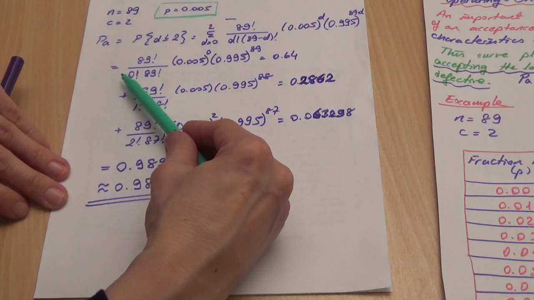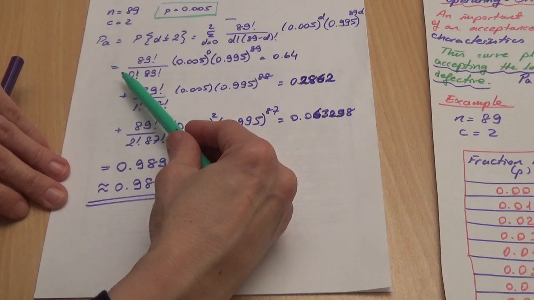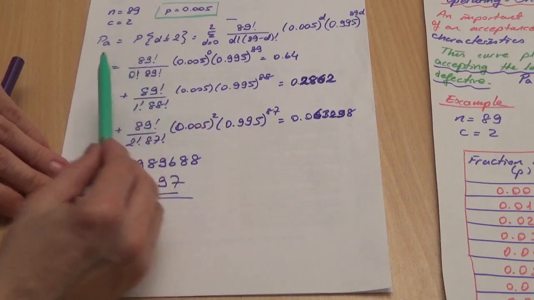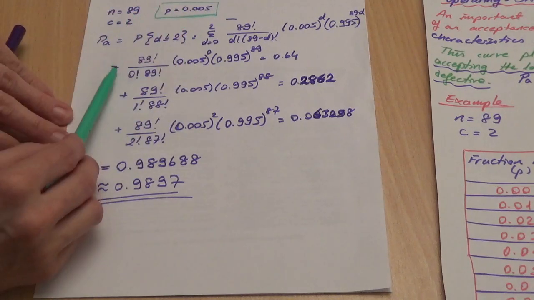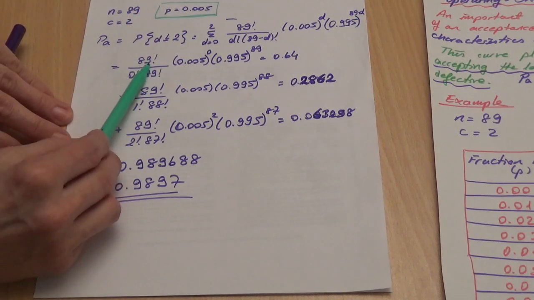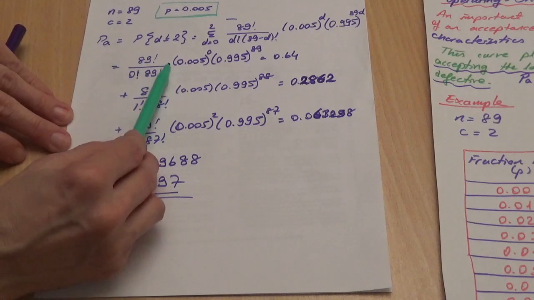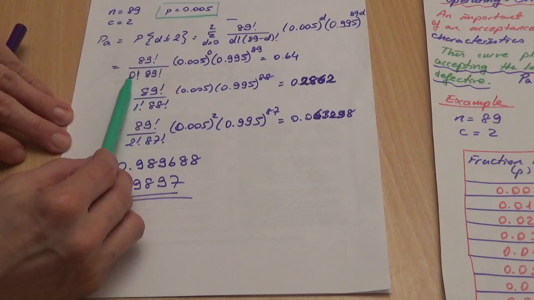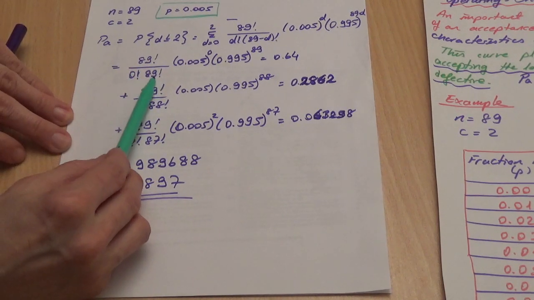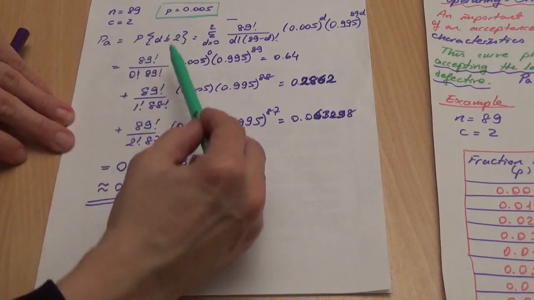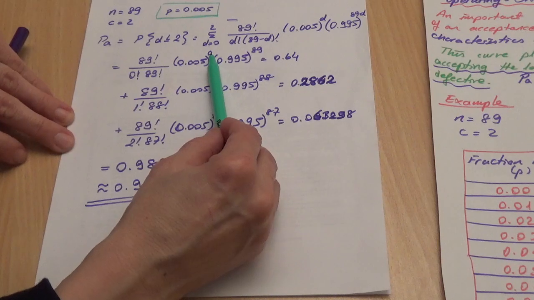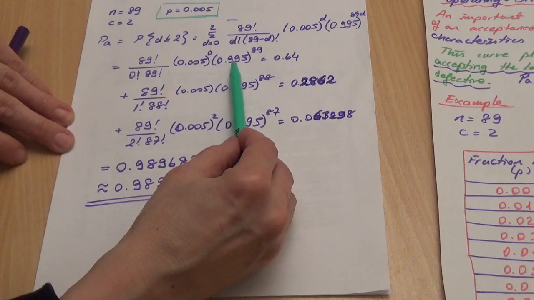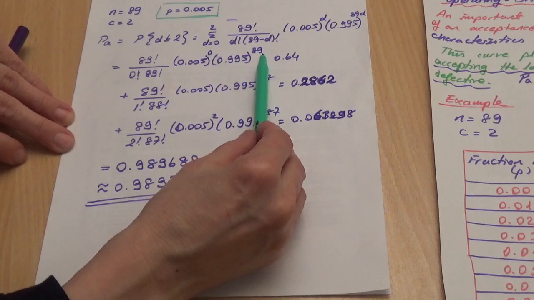Let's say that the defective number is 0. Then when we use the formula here, we say that 89 factorial over 0 factorial times 89 factorial, times 0.005 to the power 0, times 0.995 to the power 89.